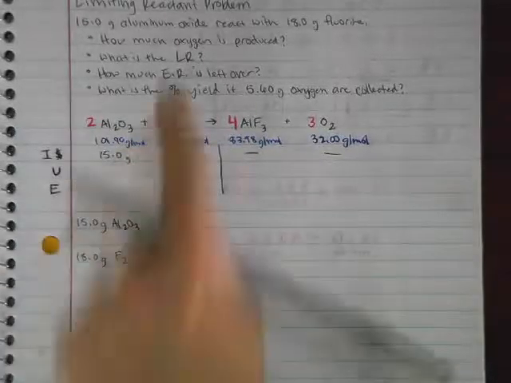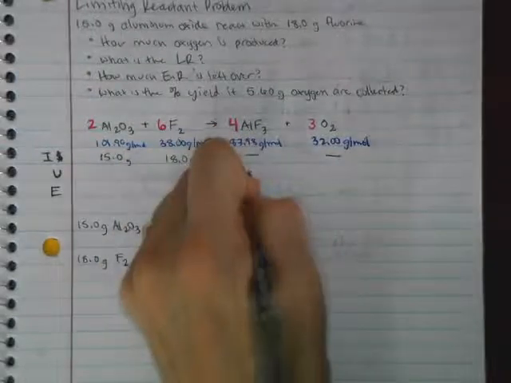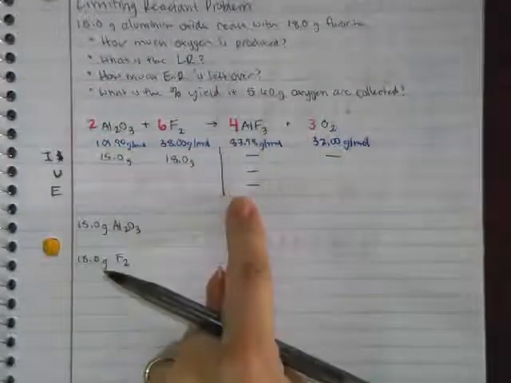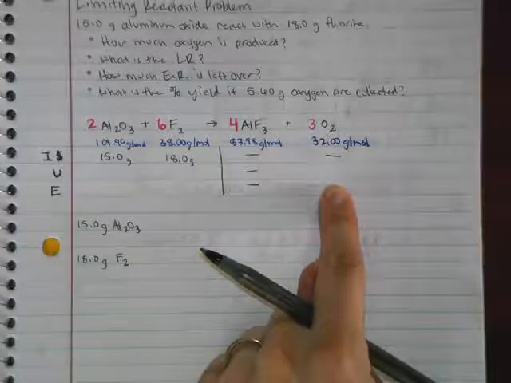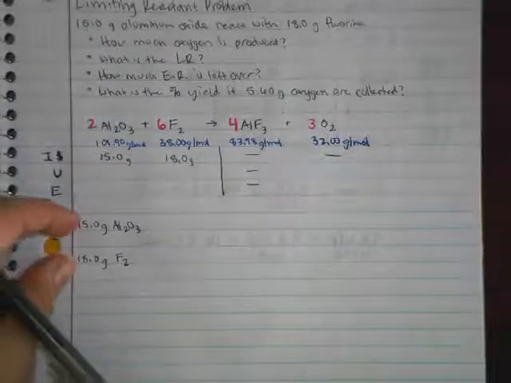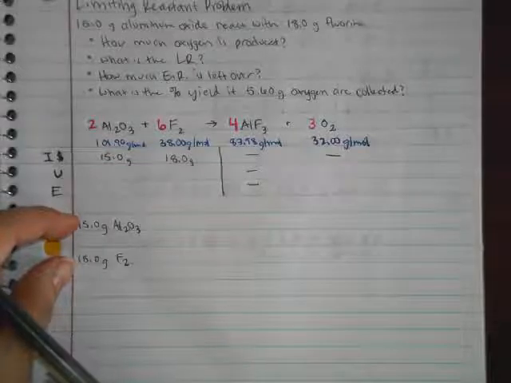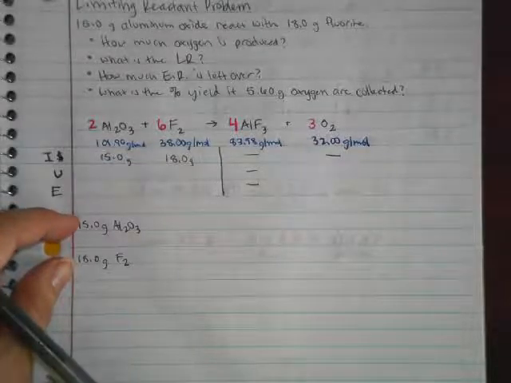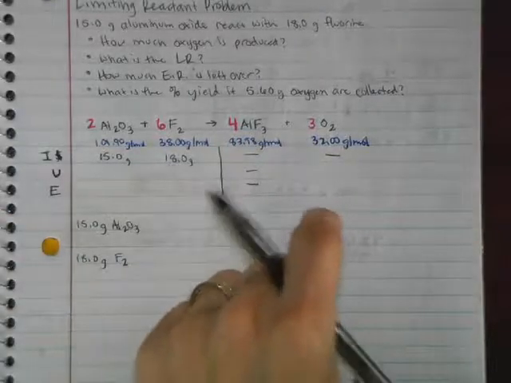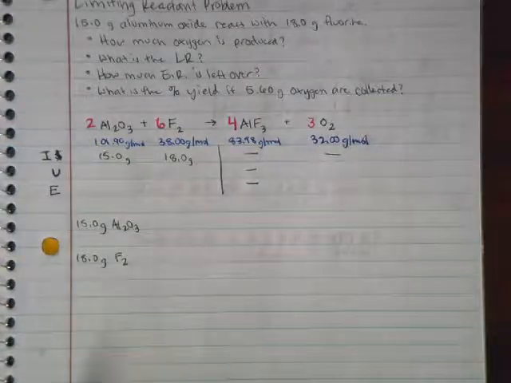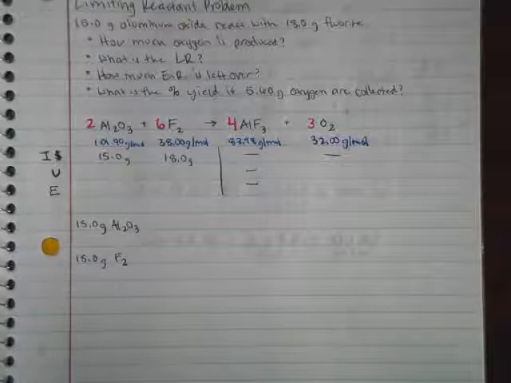Now, this problem specifically asks for how much oxygen is made, so I'm just not going to worry about my aluminum fluoride at all. I am just going to focus on my oxygen. Okay, so what I'm going to do is take these two quantities, and just like we did with the s'mores, we converted our marshmallows and our chocolate, etc., into s'mores. I'm going to take my two reactants and convert them into moles of oxygen and see how much I can make, assuming I'm able to use up all of either chemical.